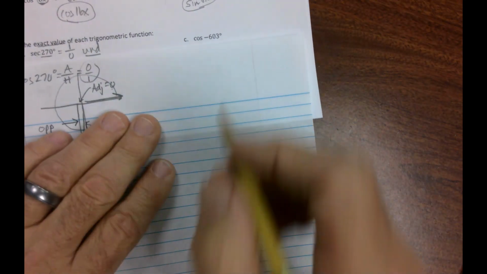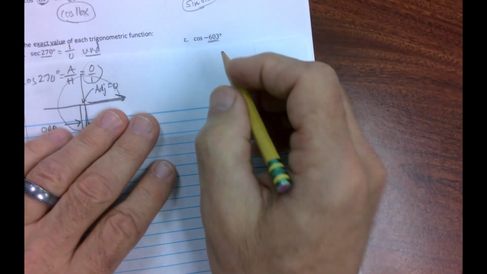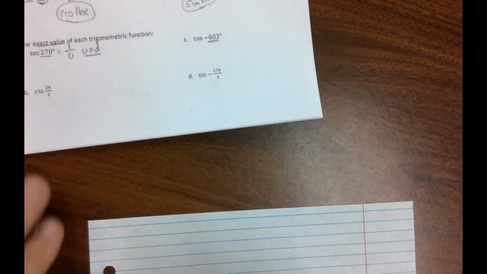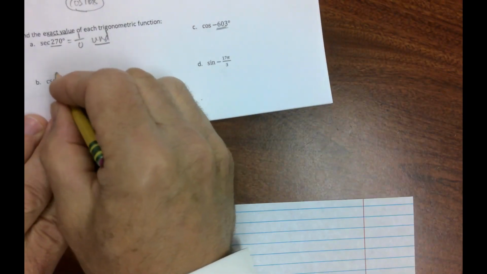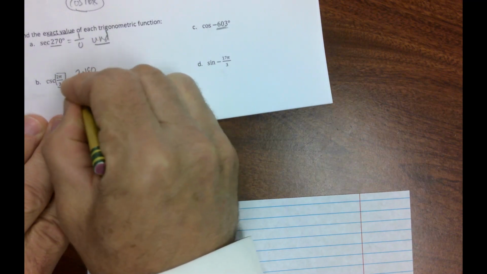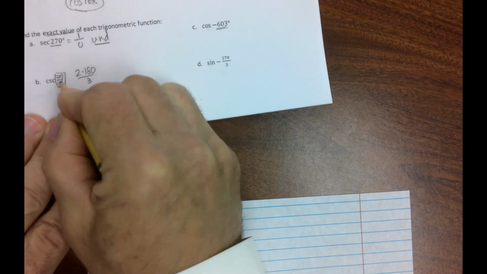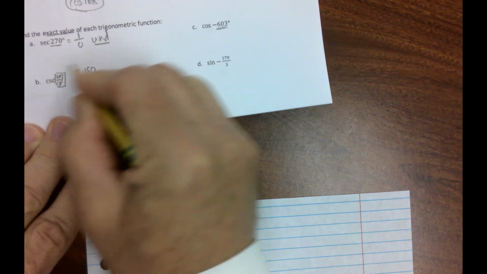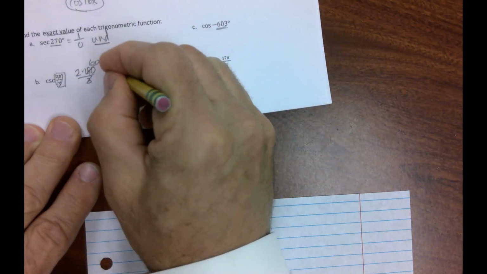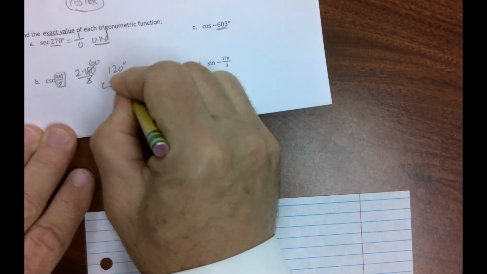All right, cosine of negative 603 degrees. Well, let's go down to B. We'll just stay in order here. I got a little room. So this right here, remember, it's 2 times 180 over 3. Or it's just pi over 3, which is 60, times 2, which is 120. Regardless of how you get it, you got to get 120. So this is cosecant of 120 degrees.